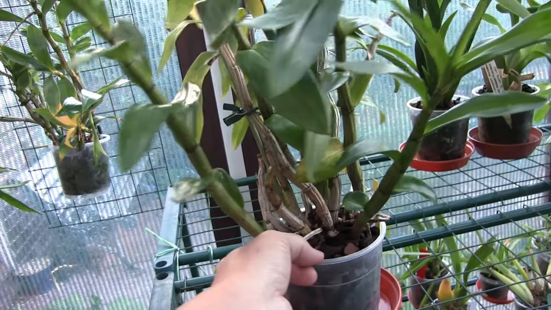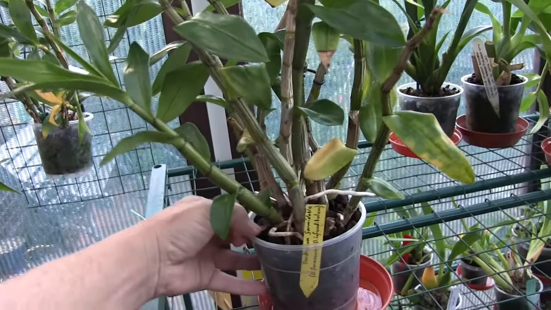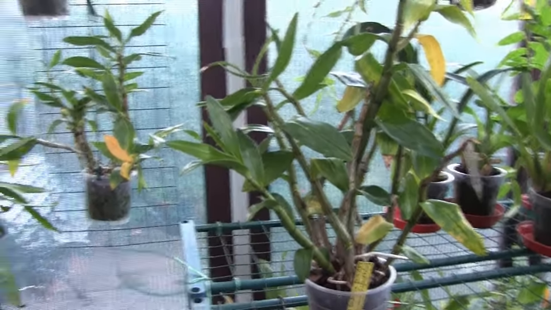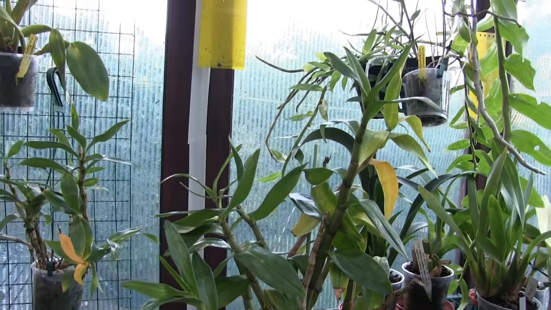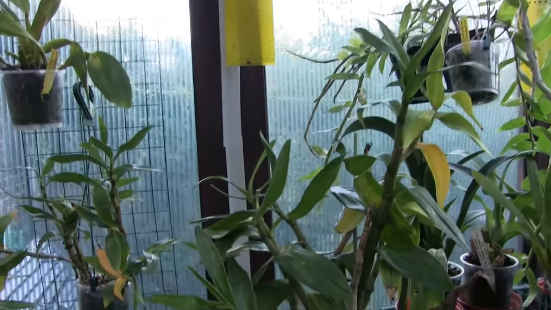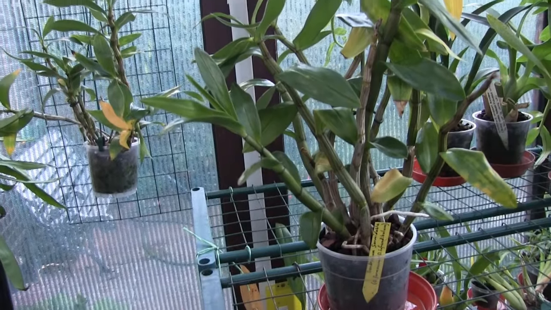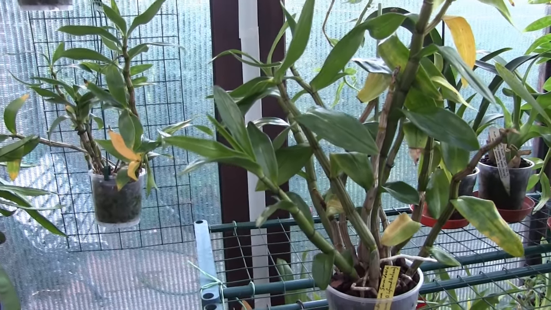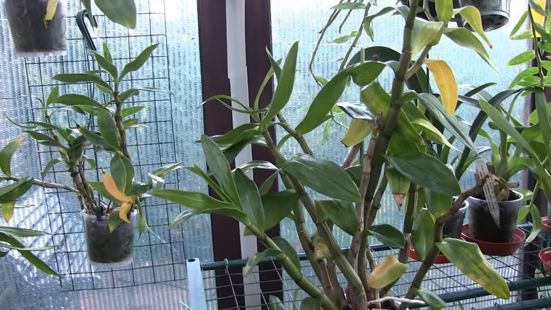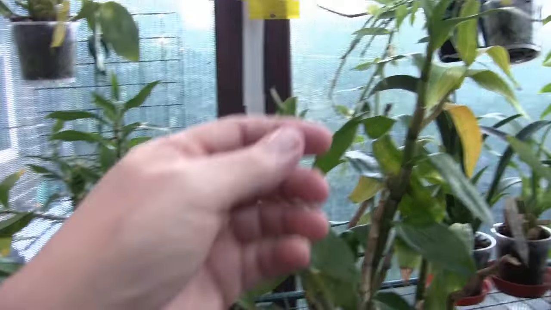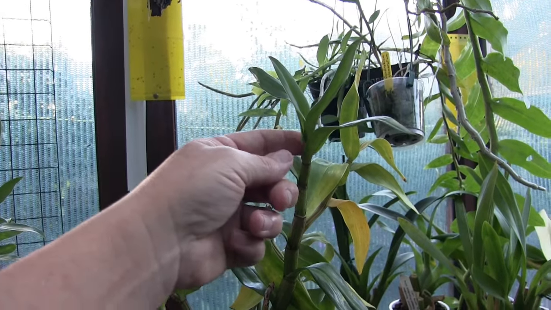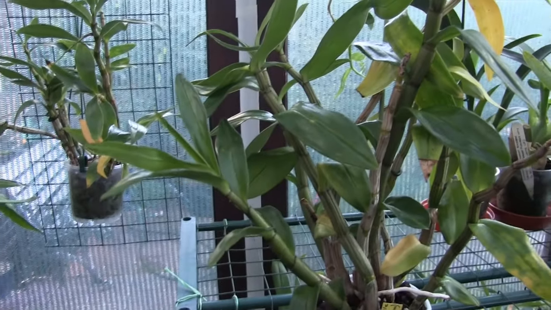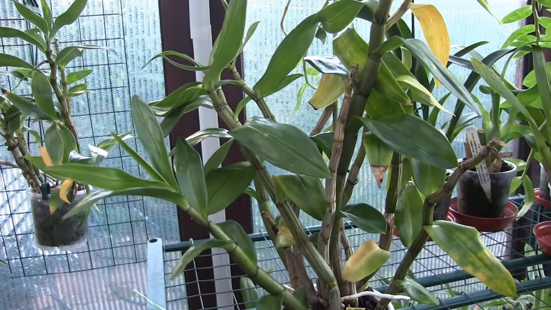So this is a strange plant because when it actually blooms it looks like a cattleya, but it is a dendrobium, I can assure you. Okay, so that one's grown well, and this one is a strange dendrobium because it blooms very much like a phalaenopsis type. It pushes its blooms out from the top of the cane, but for me it's only ever had 2 blooms per cane.